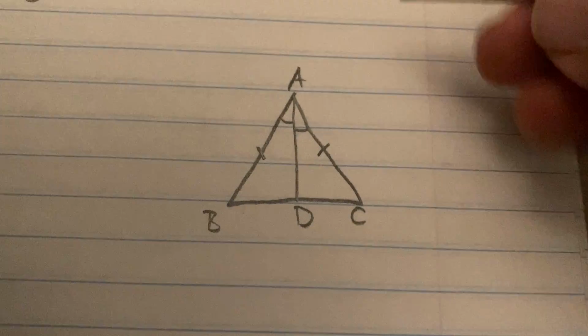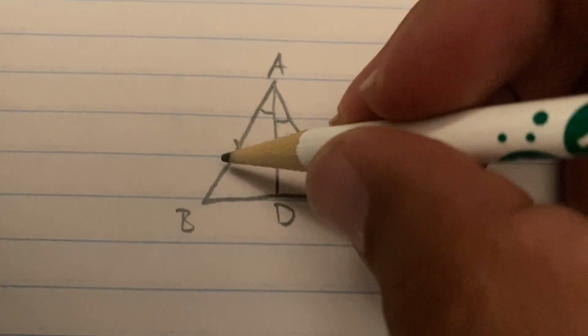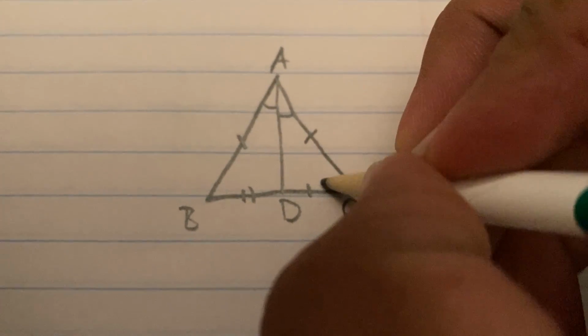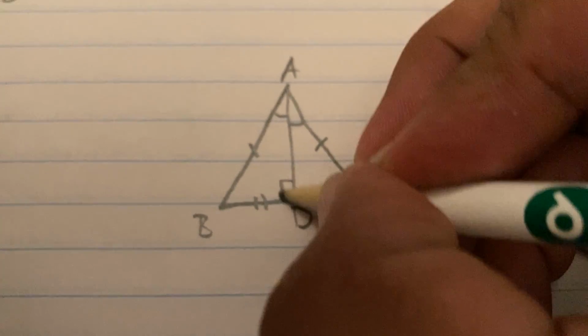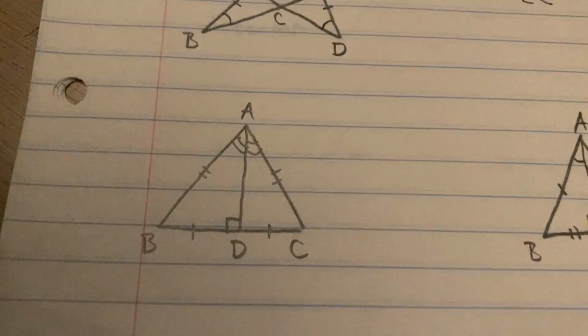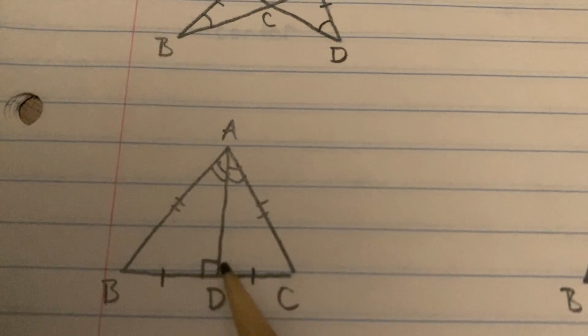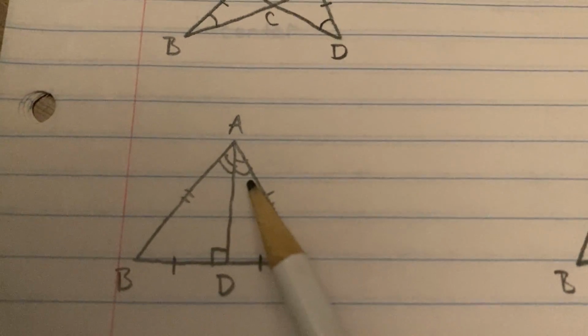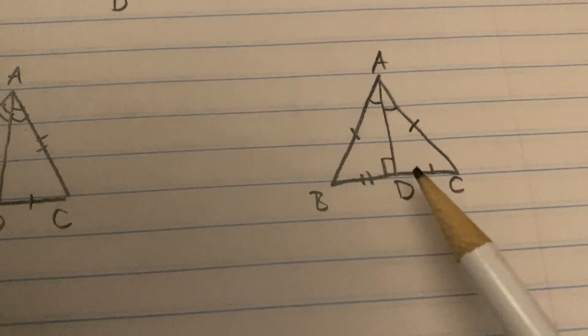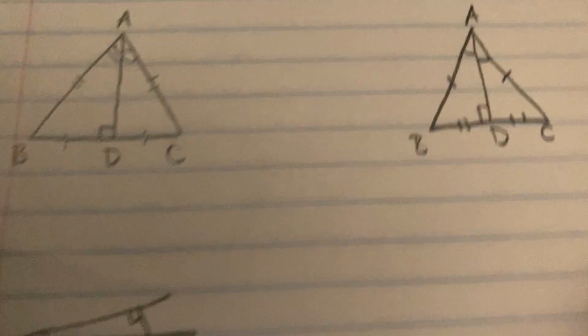Now, if you do an angle bisector inside of an isosceles triangle, that will automatically mean that these two sides are congruent and that this is perpendicular. So a perpendicular bisector automatically means an angle bisector in an isosceles triangle, and an angle bisector automatically means a perpendicular bisector in an isosceles triangle.